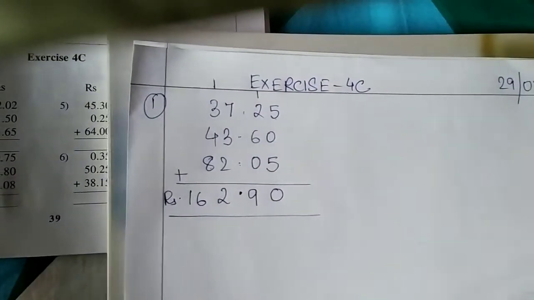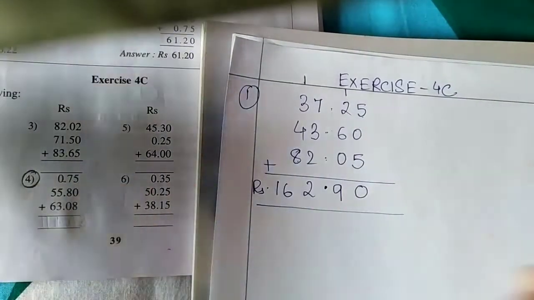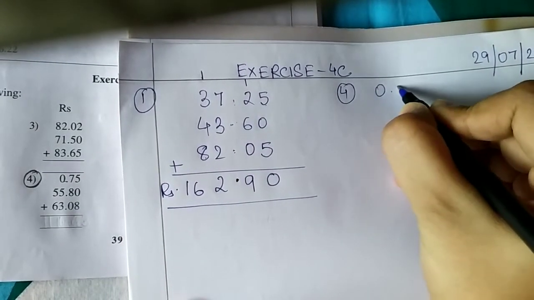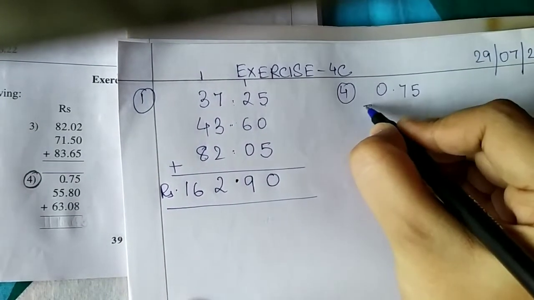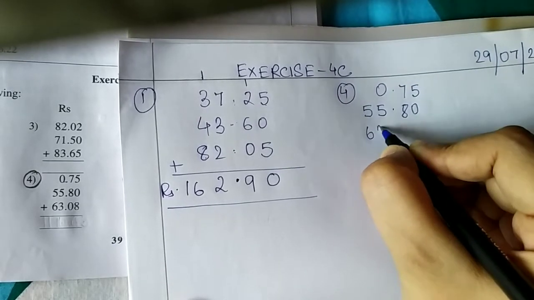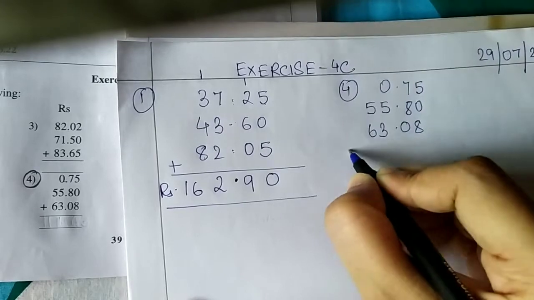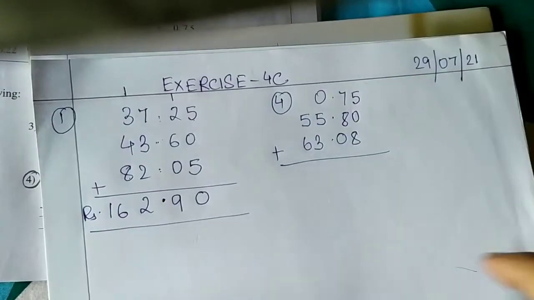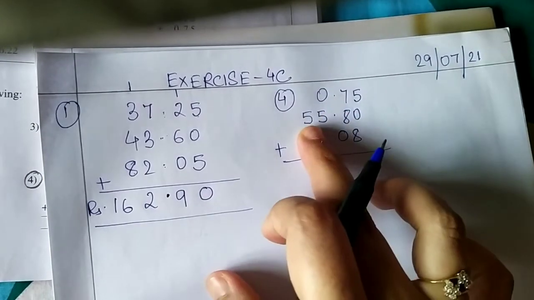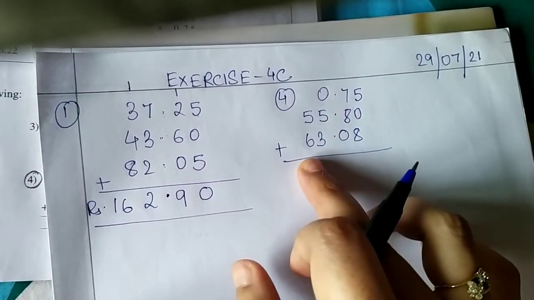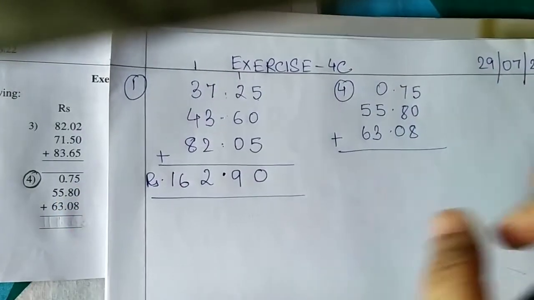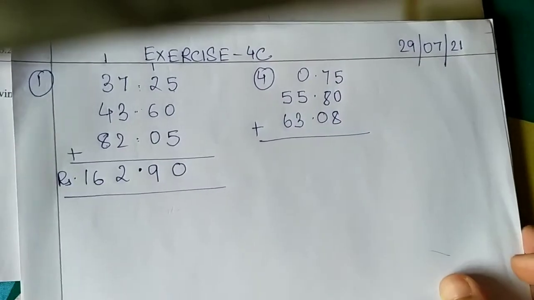Let's solve question number 4. Question number 4 is 0.75, 55.80 and 63.08. This is the question. Now in the first number, you see there is no rupees. There are only 75 pies. This is 55 rupees 80 pies, 63 rupees 8 pies. Now we have arranged the numbers. It is already arranged here, but we have arranged it here also. Now we are going to solve the question.